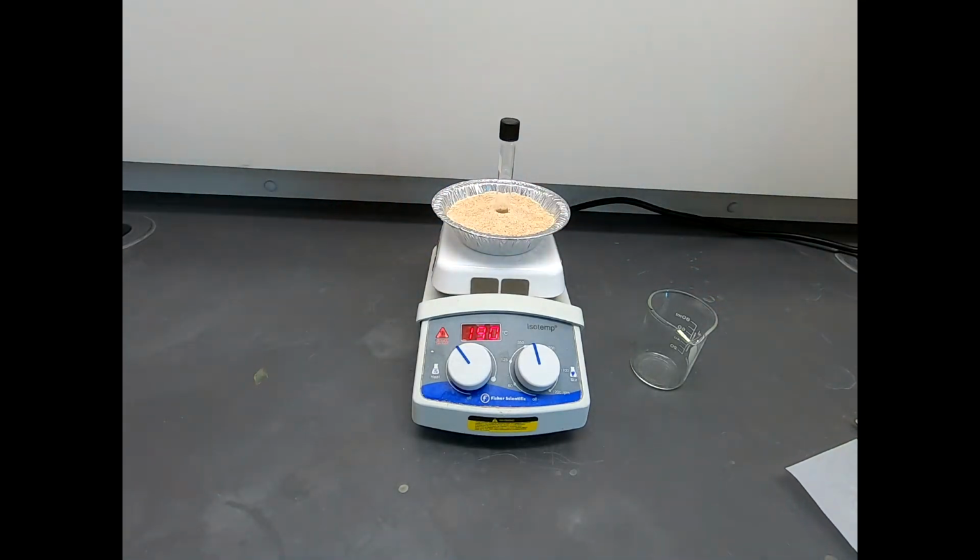And in some procedures for this reaction, they call for refluxing the cycloheptatriene. Some they just call for heating it, but that will heat. As that heats, the maleic anhydride will melt. This will become a homogeneous mixture, just a homogeneous solution, and that will heat. We'll let this heat for 2 hours.